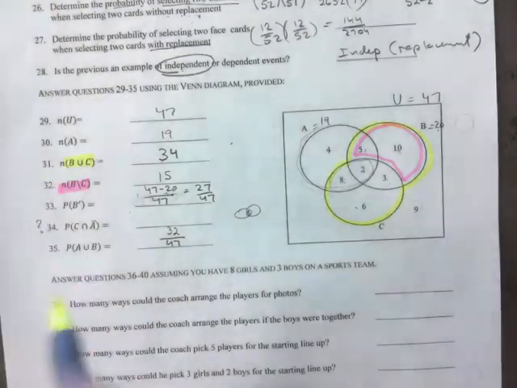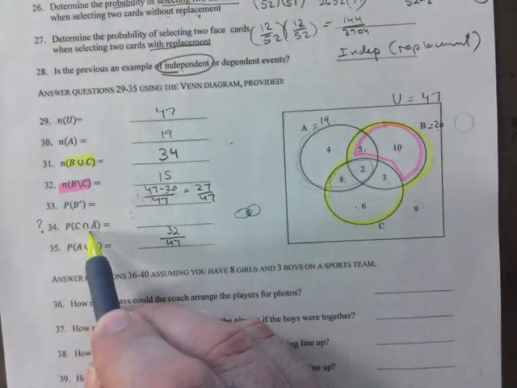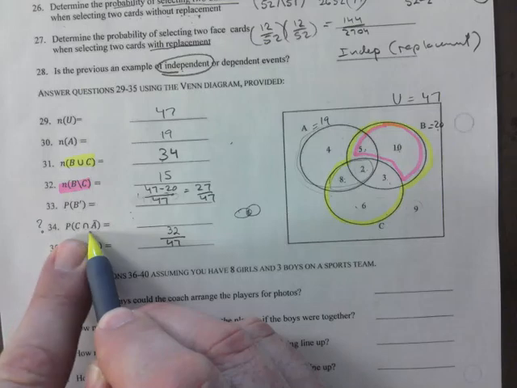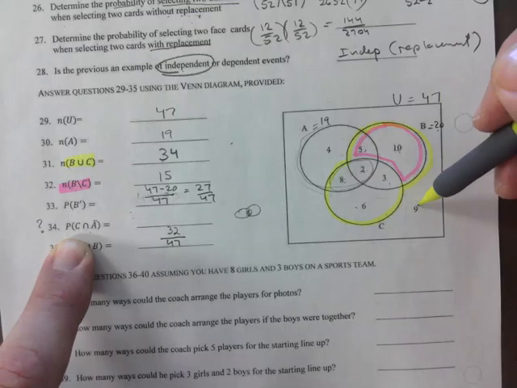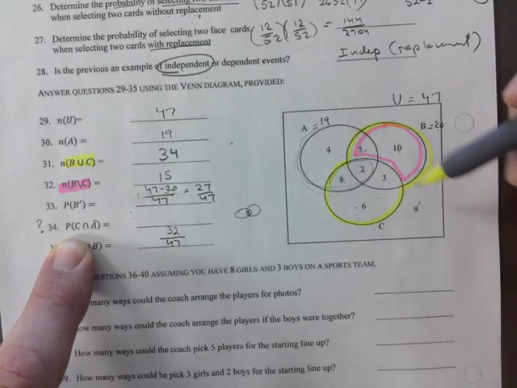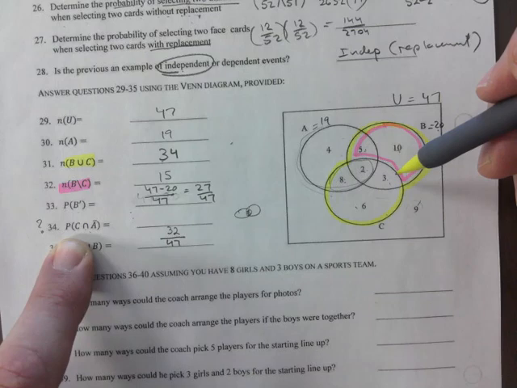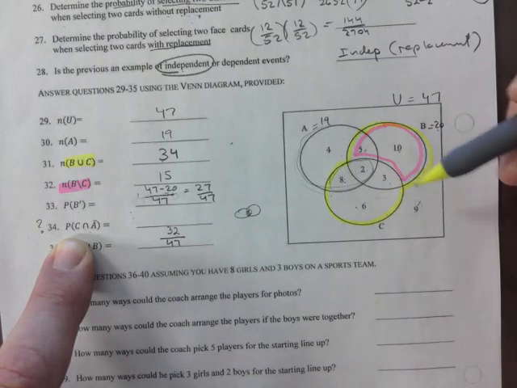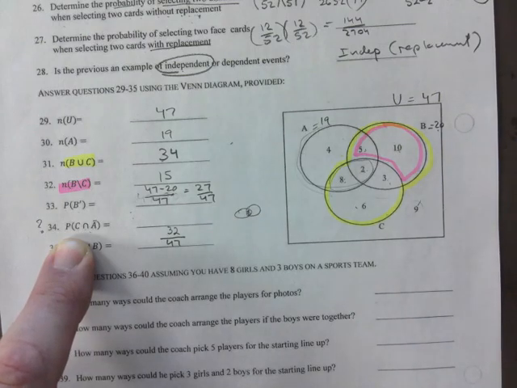Question, did anybody get help on 34? Did anybody talk to a smarter teacher and figure that one out? You did? What is it? 9? No, like 9 out of 47. 9 out of 47? How did you get the 9? Did you just add this? Whoa. I have to think on that one.